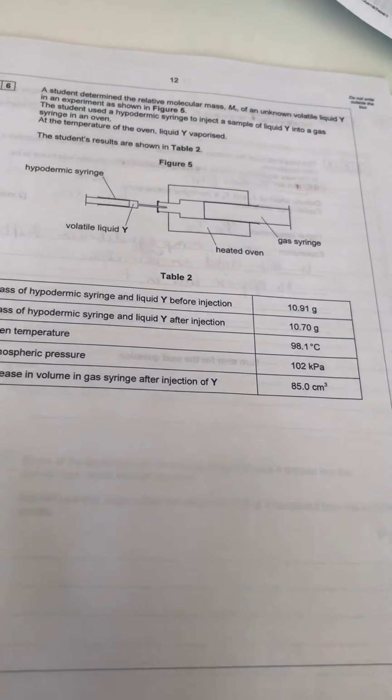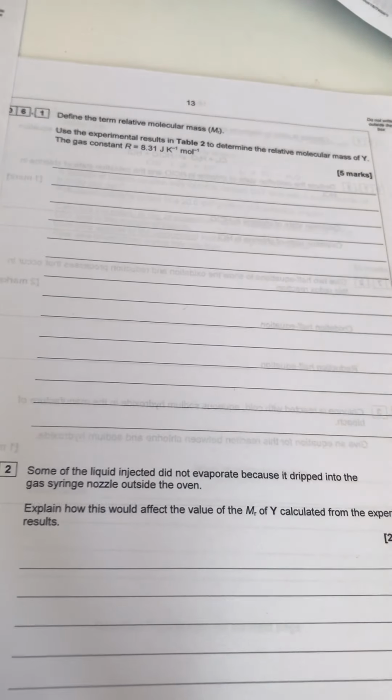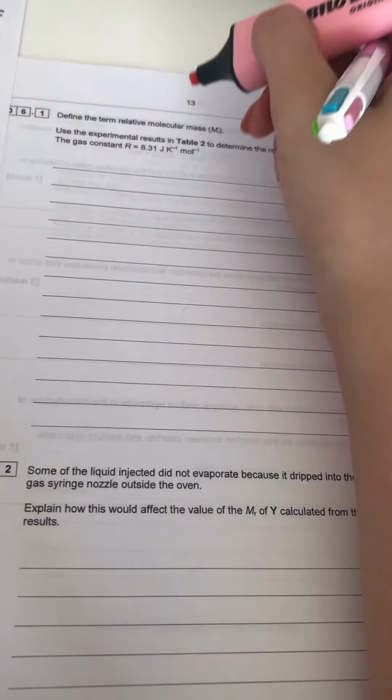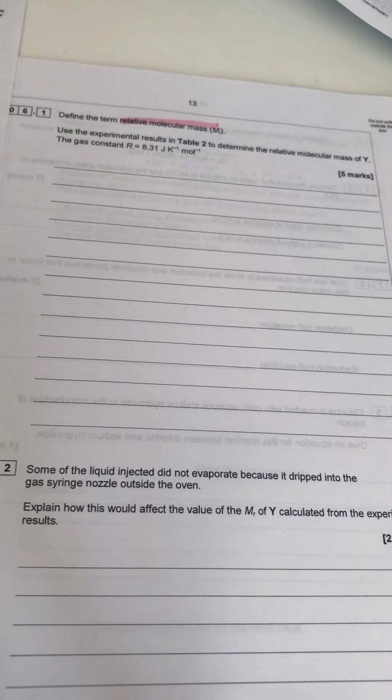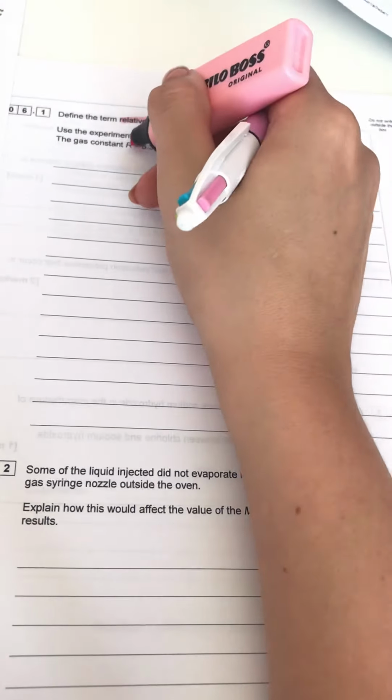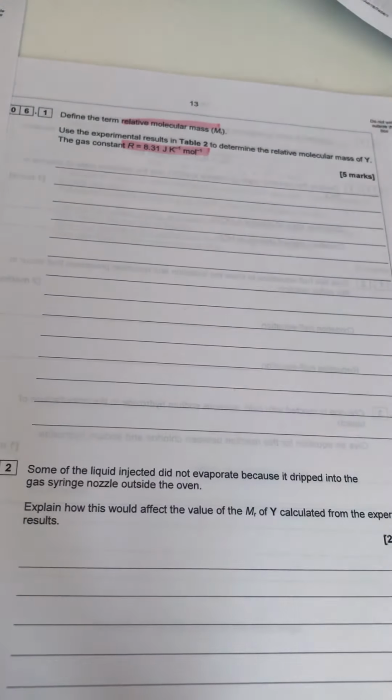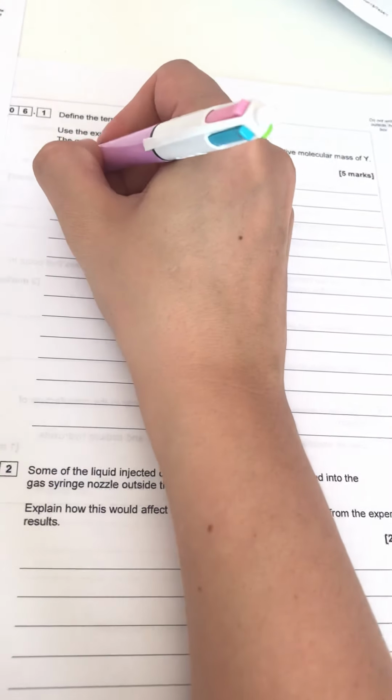So using table 2 then, we've got to determine the relative molecular mass using the experimental results and the gas constant, which is 8.31 joules per Kelvin per mole. Now, in order to do this then, I'm going to be using 2 equations.